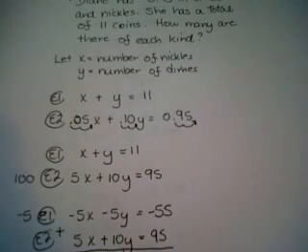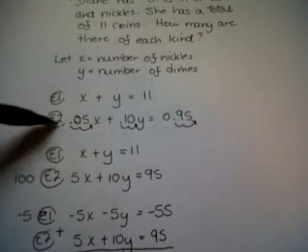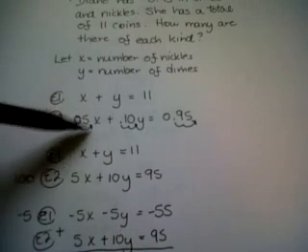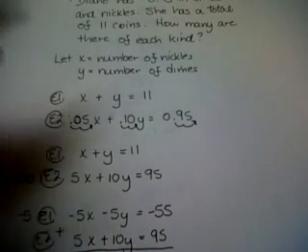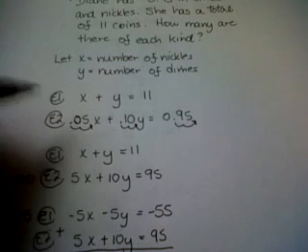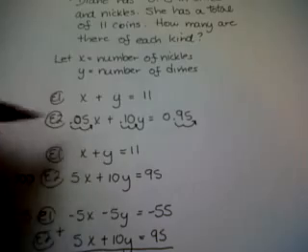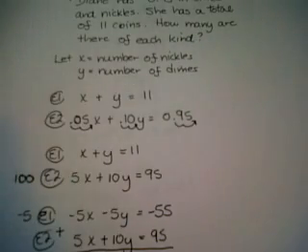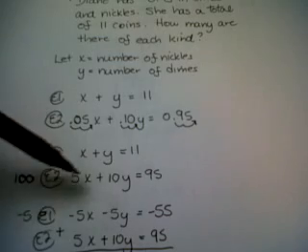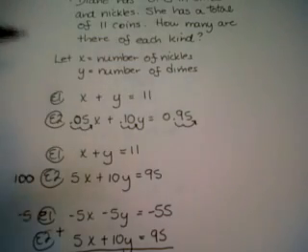So what I need to do is multiply the whole equation by 100. And if I multiplied all of equation 2 by 100, that would move those decimal spots 2 spots. So if I had 3 spots behind the decimal here, I would multiply by 1,000. So you multiply by a power of 10, and how many decimals there are, it's how many zeros go here. So when I multiplied equation 2 by 100, I ended up with 5x plus 10y equals 95.